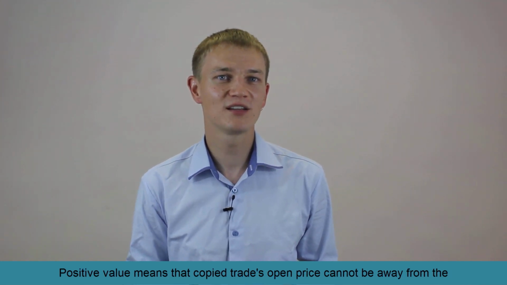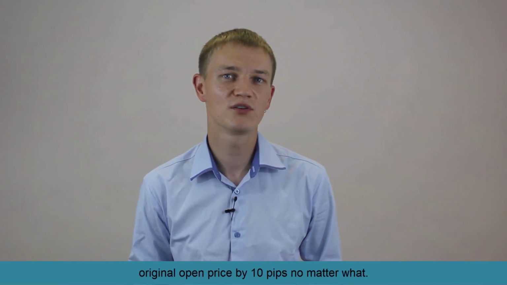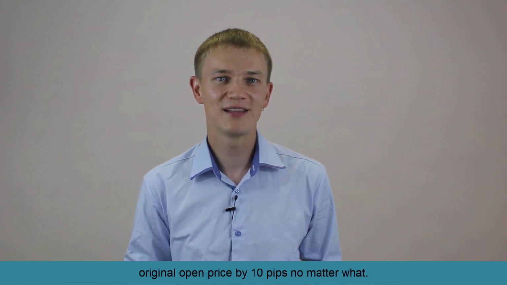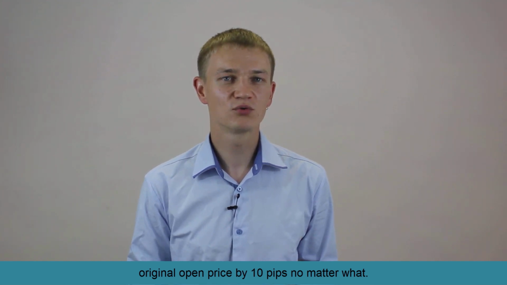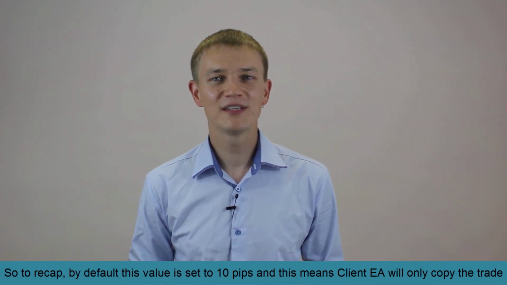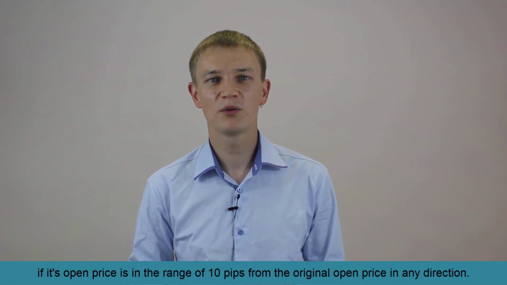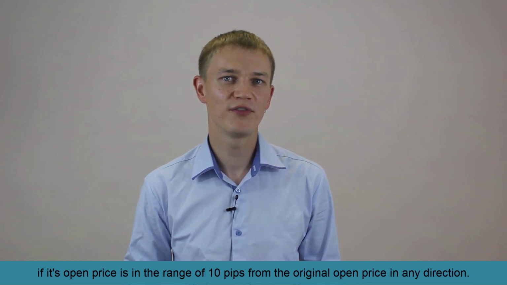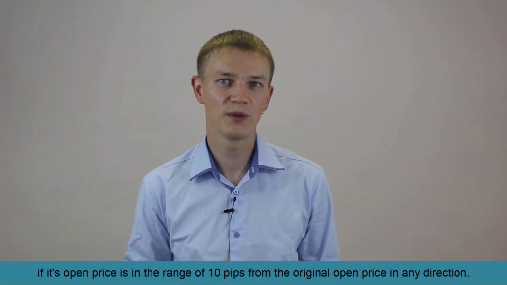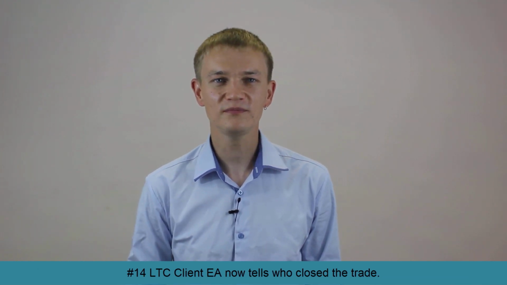Positive value means that copied trade's open price cannot be away from the original open price by 10 pips no matter what. So to recap, by default this value is set to 10 pips, and this means client EA will only copy the trade if its open price is in the range of 10 pips from the original open price in any direction. Number 14.